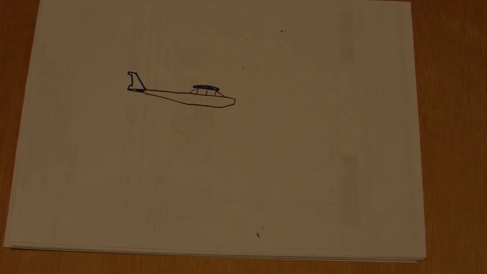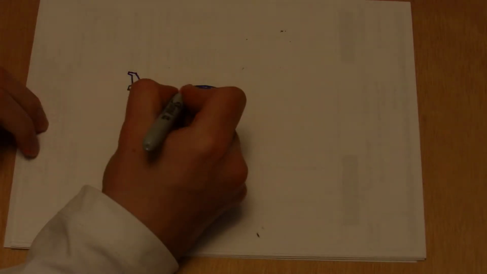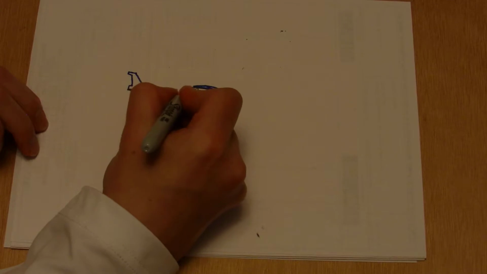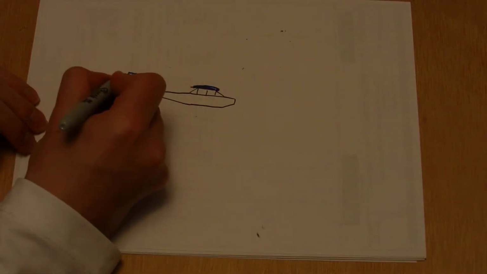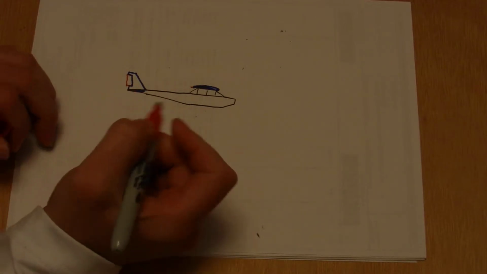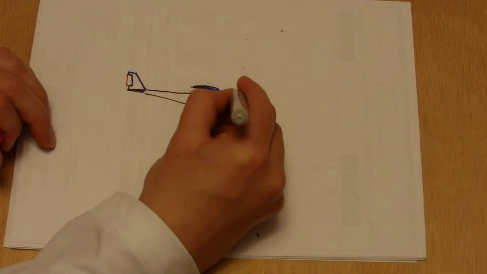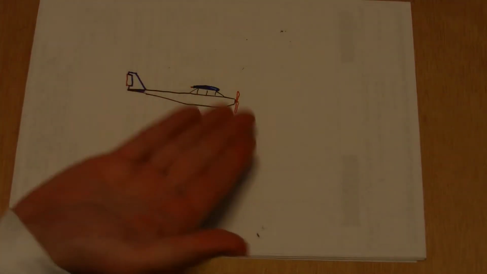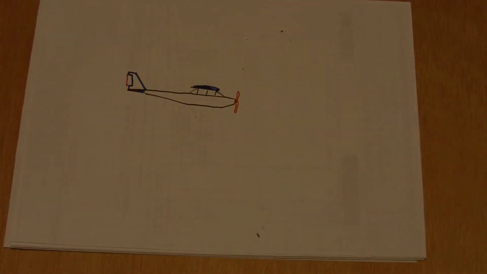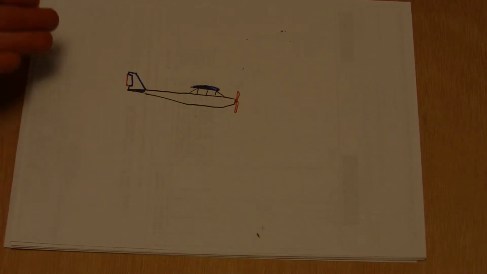Sticking off the back of various parts of it, you have got flaps, ailerons, elevators, and rudder. And sitting in front you've got an engine, sticking off the front you have the propeller. It's like the Volkswagen Beetle of the aviation world. It works.